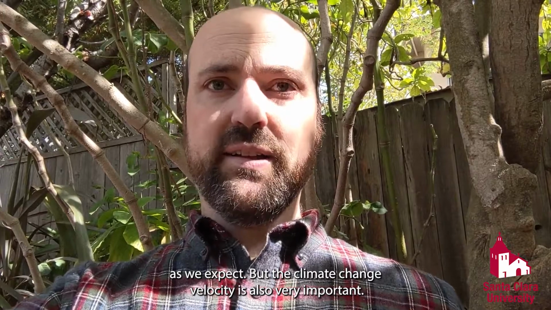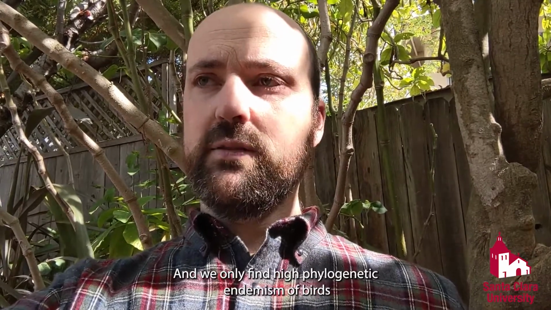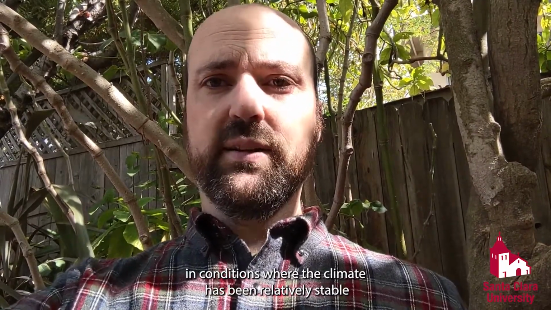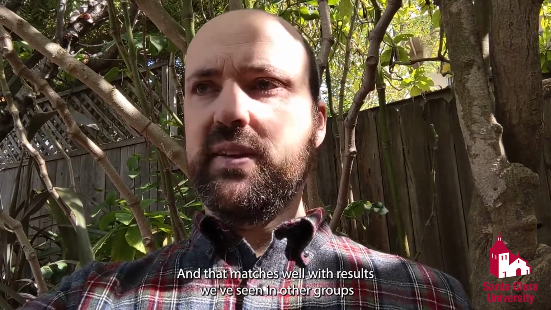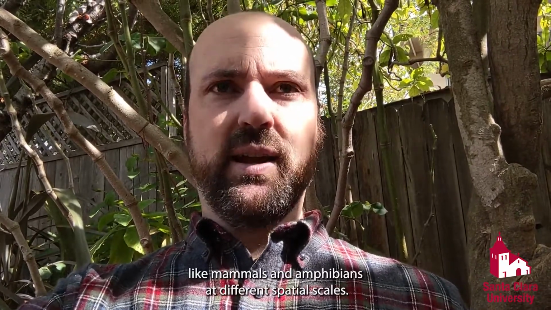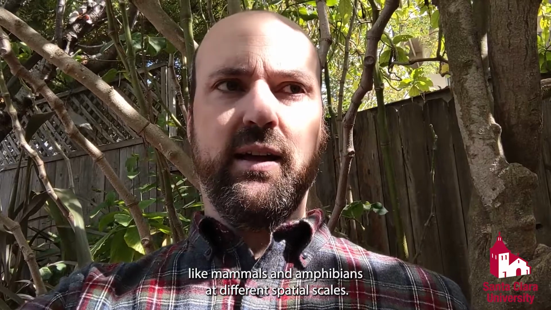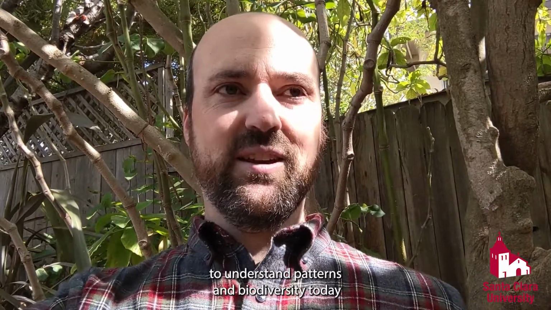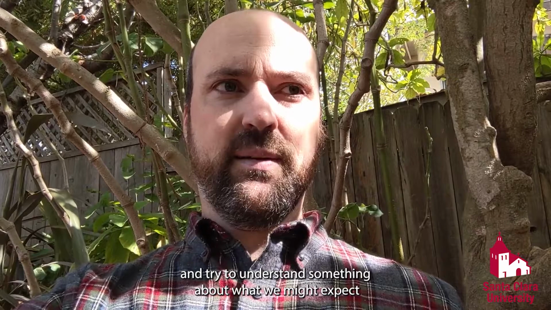But the climate change velocity is also very important, and we only find high phylogenetic endemism of birds in conditions where the climate has been relatively stable since the last glacial maximum. And that matches well with results we've seen in other groups, like mammals and amphibians, at different spatial scales. So that's one example of how we're using climate change velocity to understand patterns in biodiversity today and try to understand something about what we might expect with future climate change.